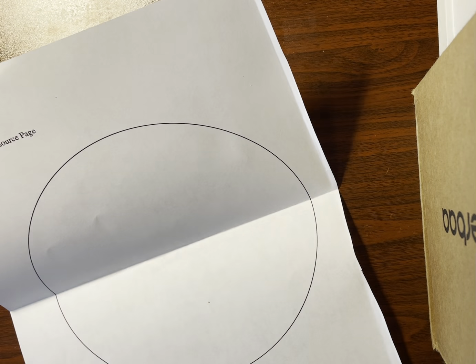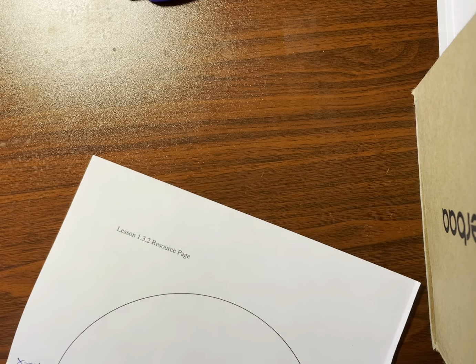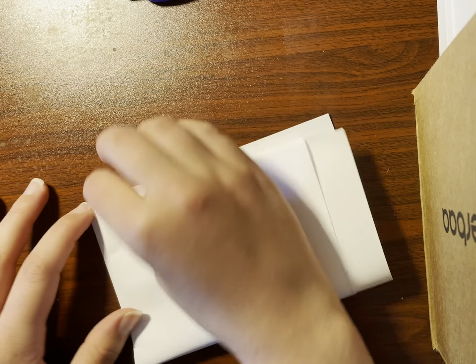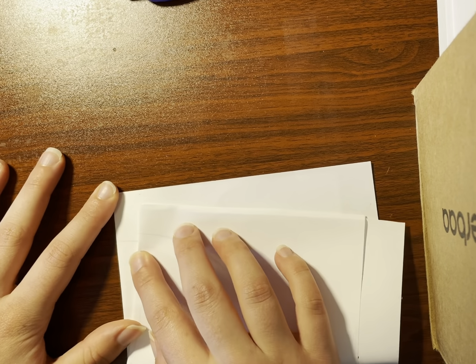Now, if I could only find my pencil, fine, it's going to have to be in pen. I wish I'd done it in pencil. This right here is the x-axis. Now I just have to fold it perpendicularly. Line up these two right here.